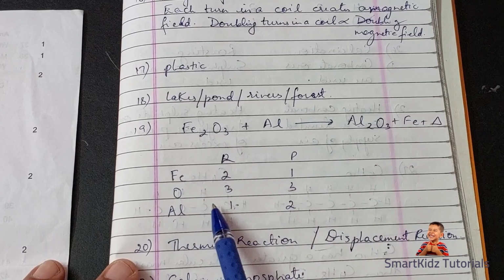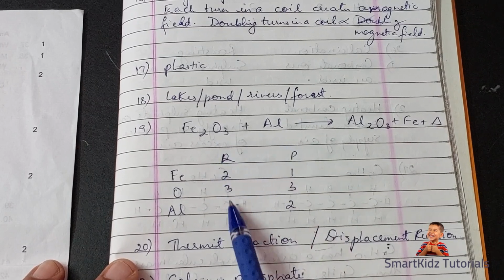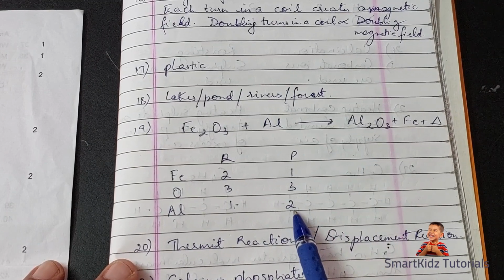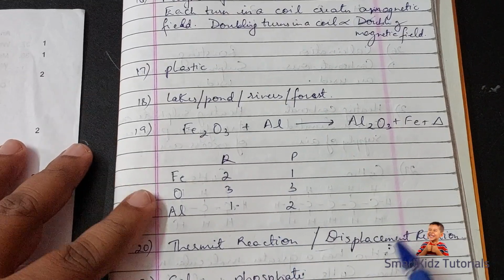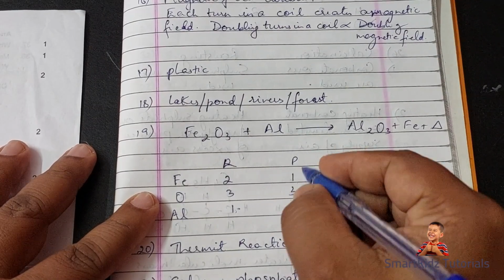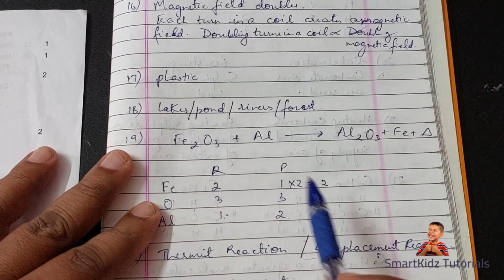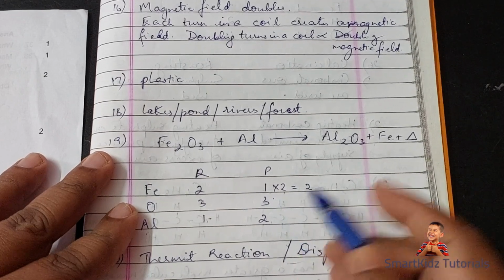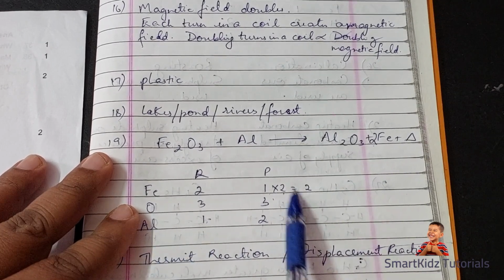Then we have 1 atom of aluminium on the reactant side, but 2 atoms of aluminium on the product side. So we need to balance it over here. So what we'll do is we'll balance iron first. So there is 2 over here, we need 2. So for that we multiply this by 2 and we will get the new one as 2. Okay. So to do that, it has to reflect even in our equation over here. So since we have multiplied by 2, I'll put a 2 over here. Okay. Now iron is balanced.